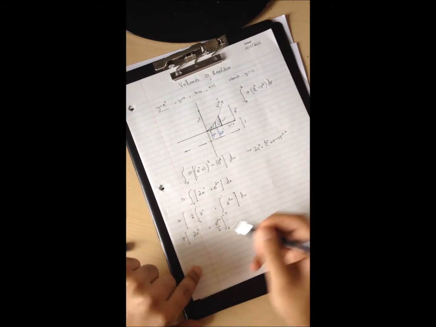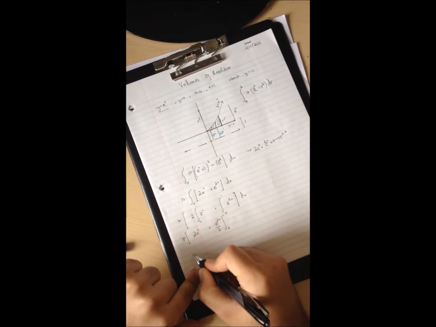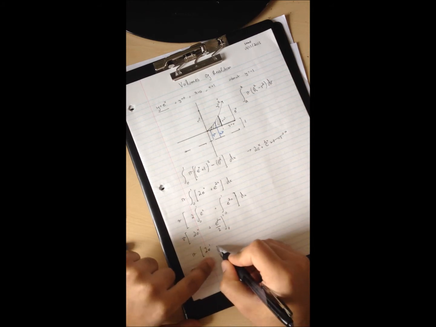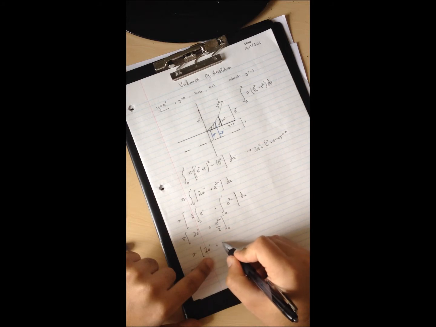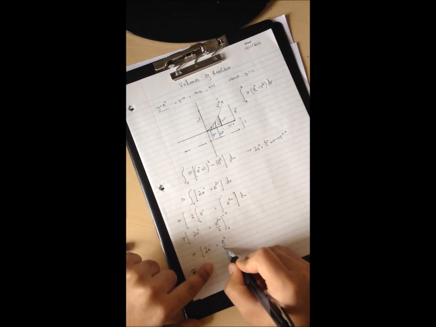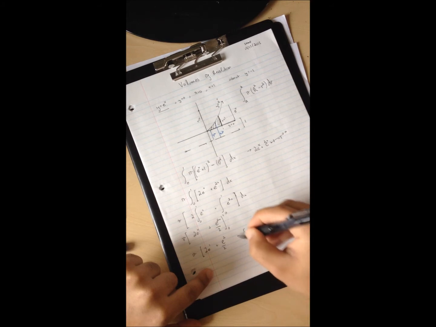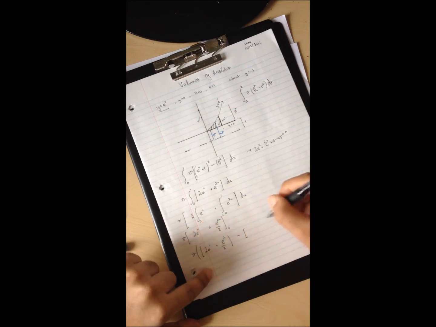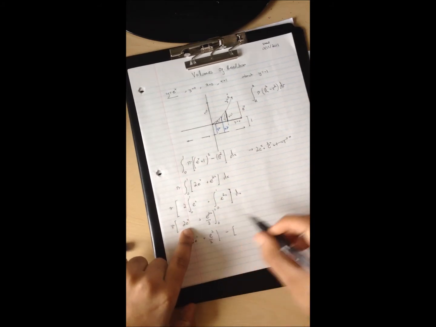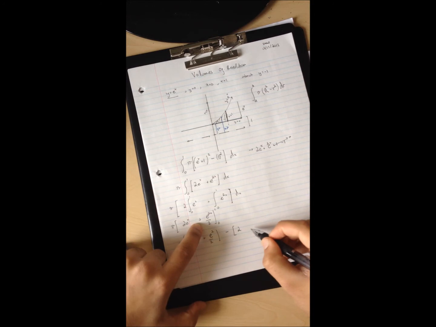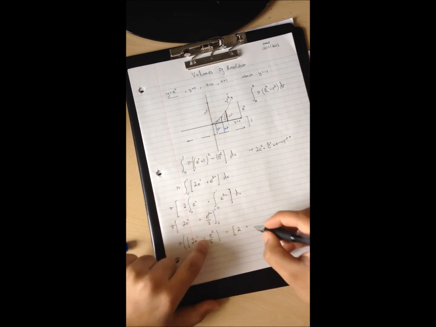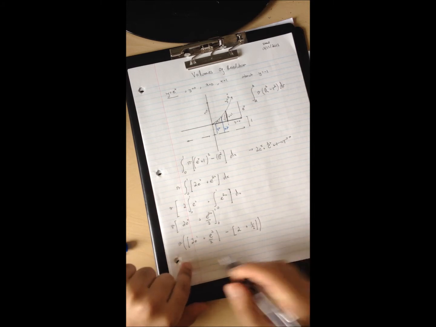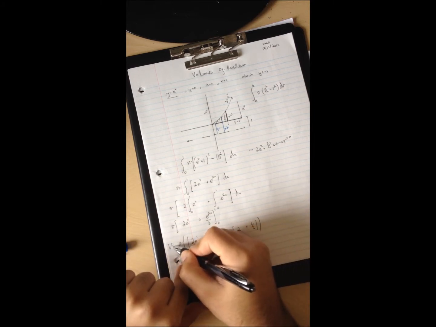And basically that just sums down to pi times 2e to the 1 plus e to the 2 over 2, subtract e to the 0, so we subtract 2 plus 1/2, and this is going to give us our volume.